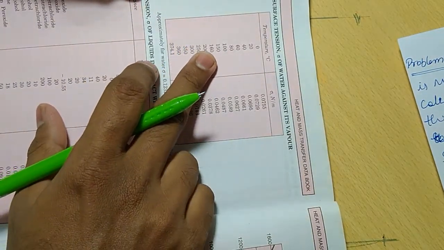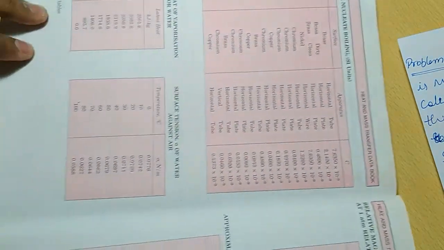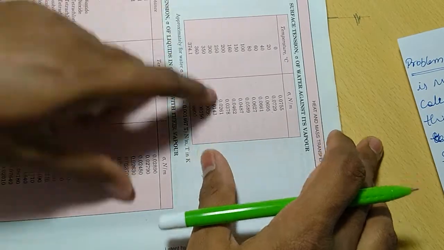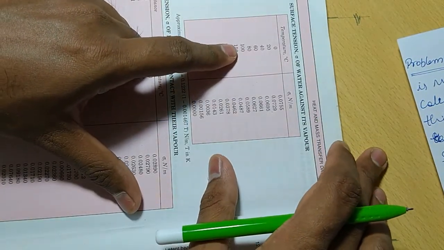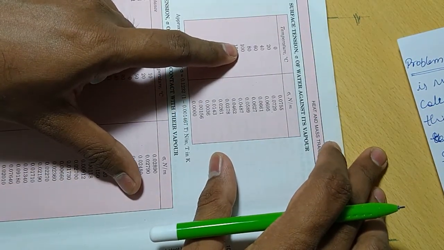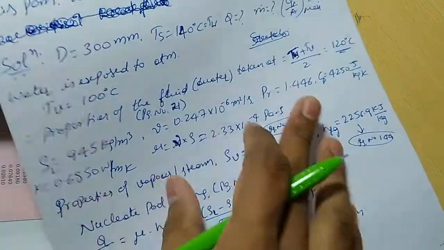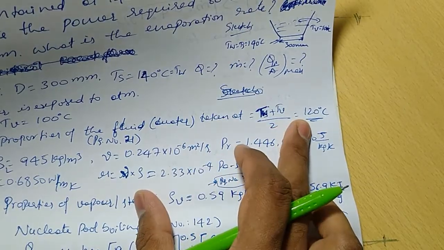Here for its vapor, above 100 degrees is given, but here up to 100 degrees is given, water with air. Here almost the same data is given. Our value is about 120. I take it for 100, very near to the value. 120 means the fluid properties at 120 degrees.